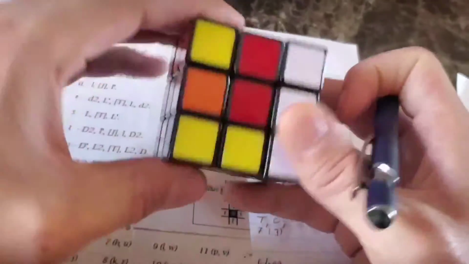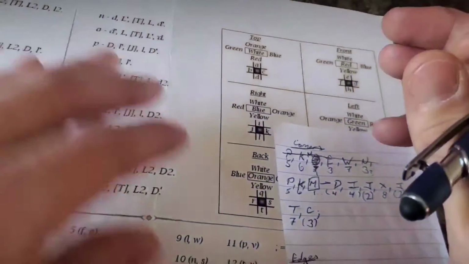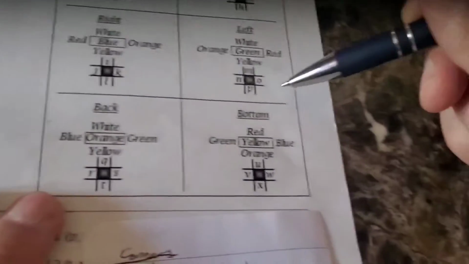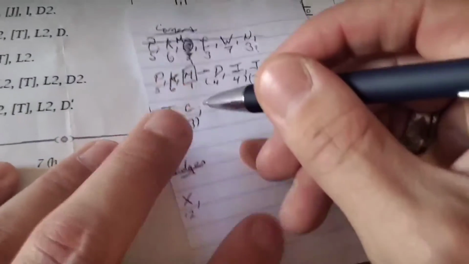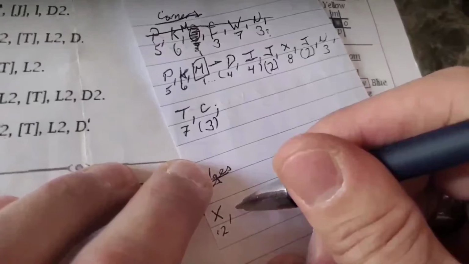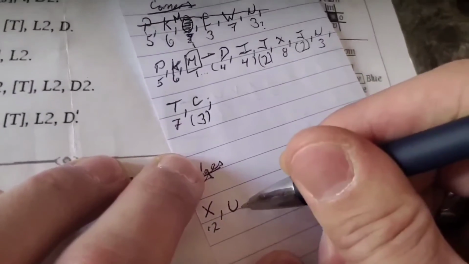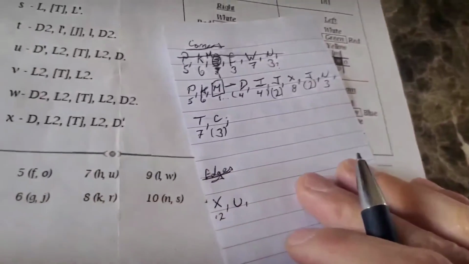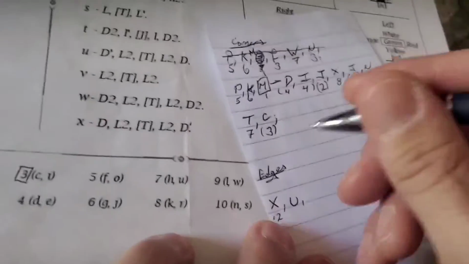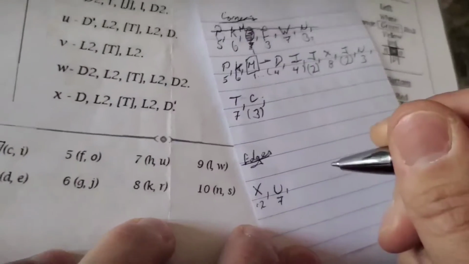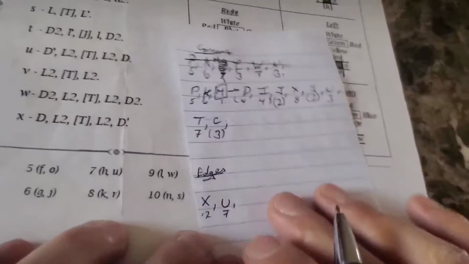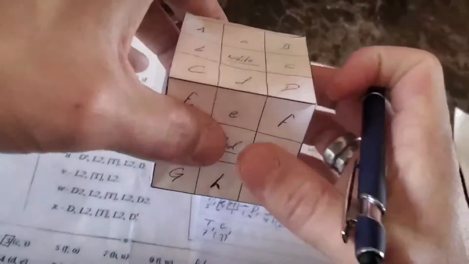That's right there. Yellow, red. Which is a U. U is in the 7th position. Okay.